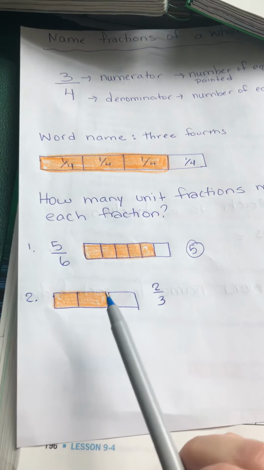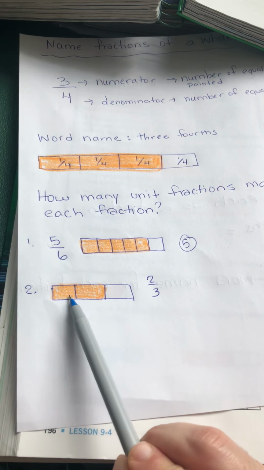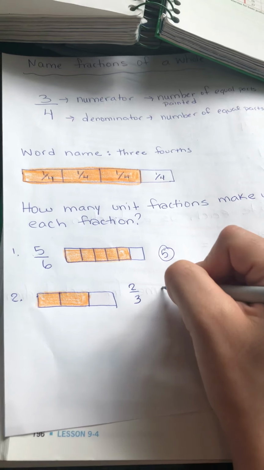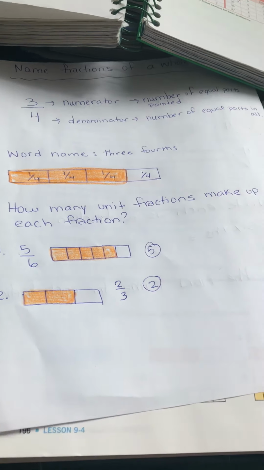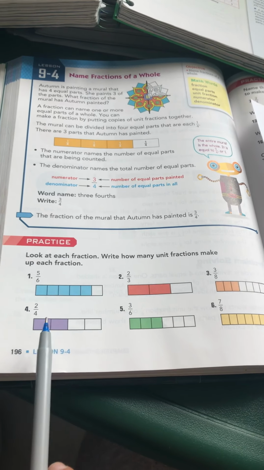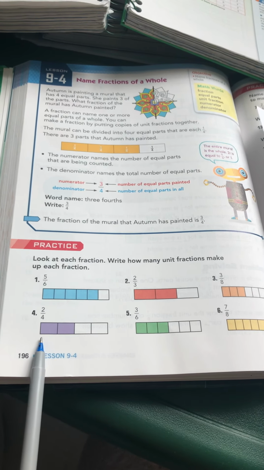On example number 2, we have 2 unit fractions that make up each fraction. So this would be our answer. And this corresponds to this part of the exercises.